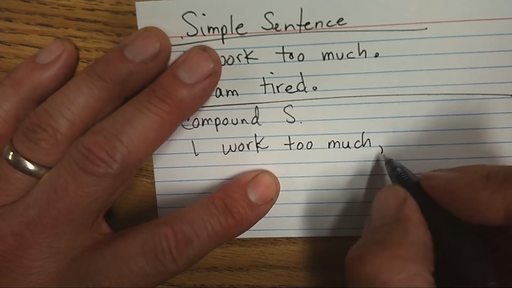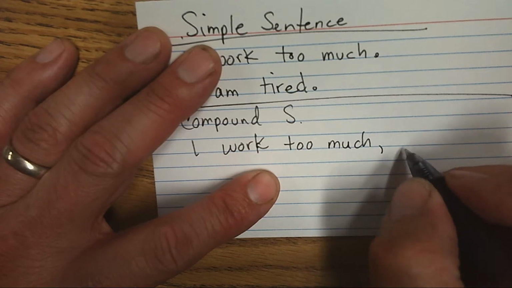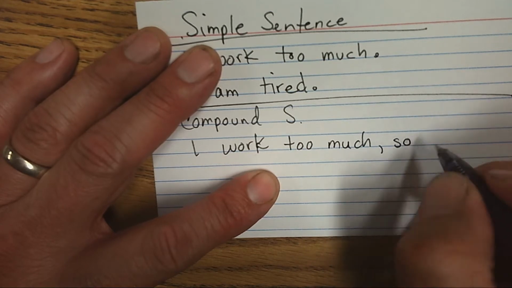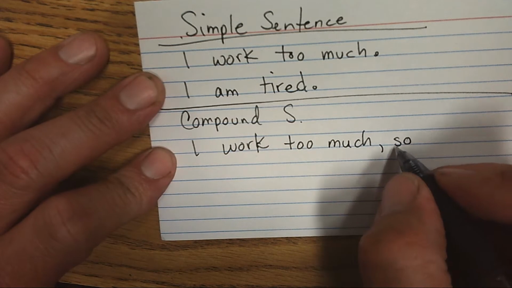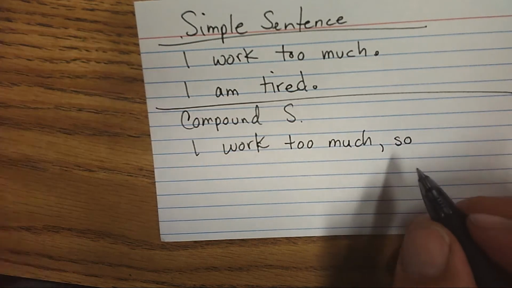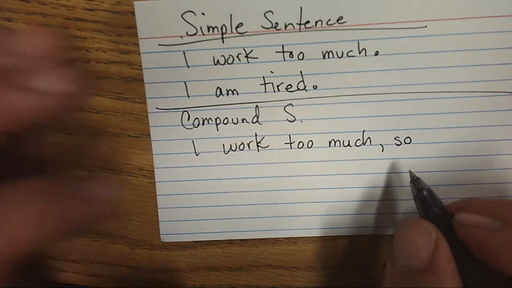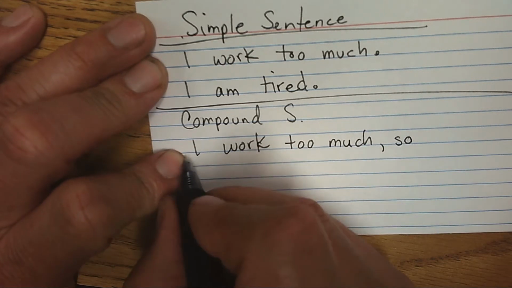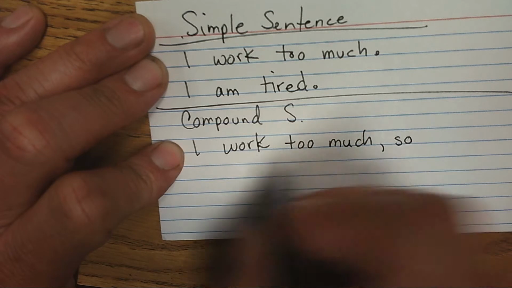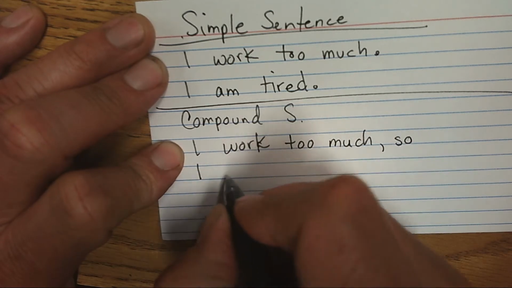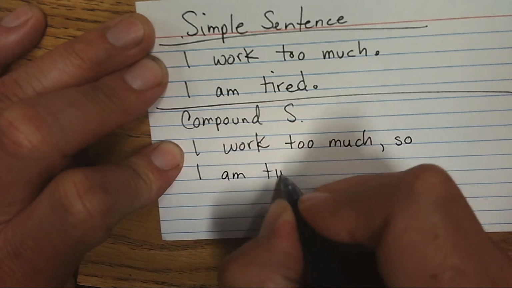Between two independent clauses, you can put a comma and a coordinating conjunction. And you know those coordinating conjunctions are the FANBOYS: for, and, nor, but, or, yet, and so. So we have, I work too much, so I am tired.